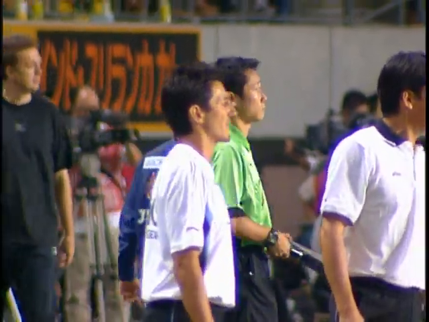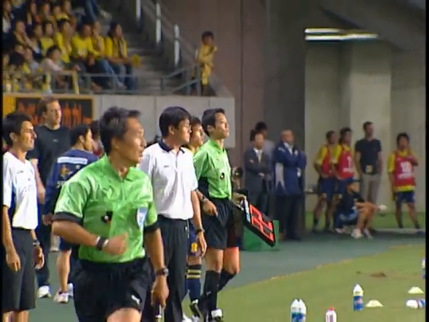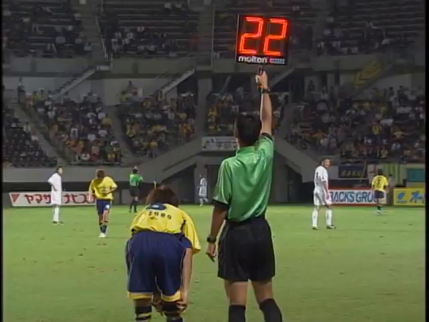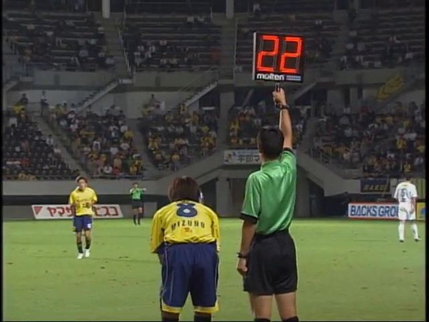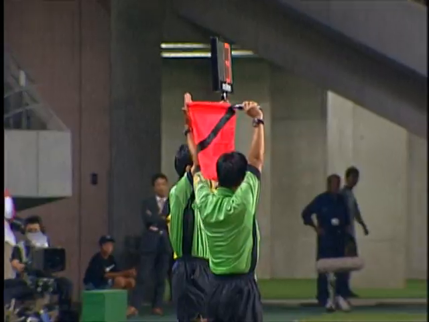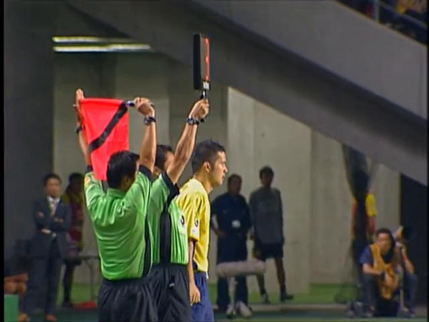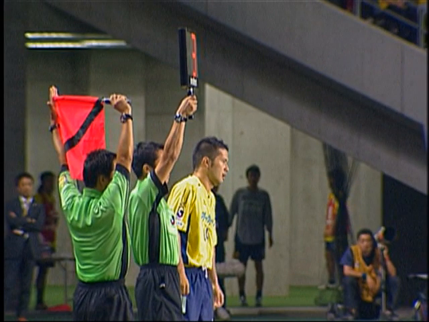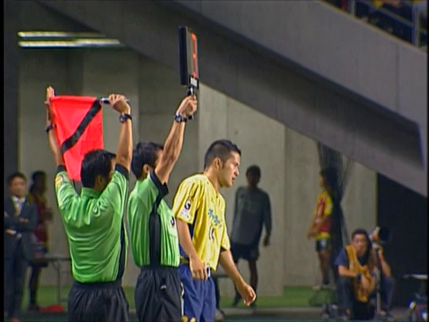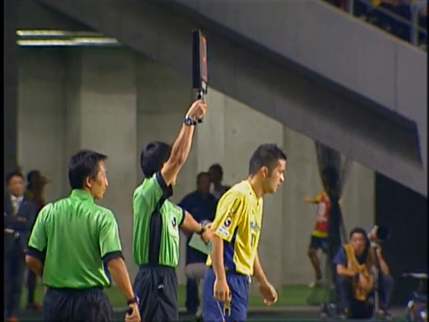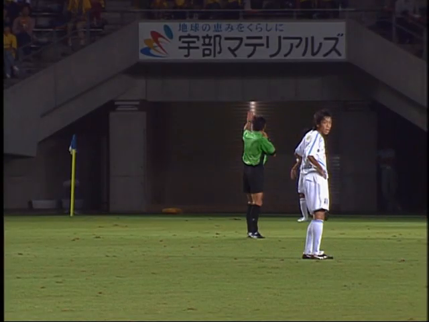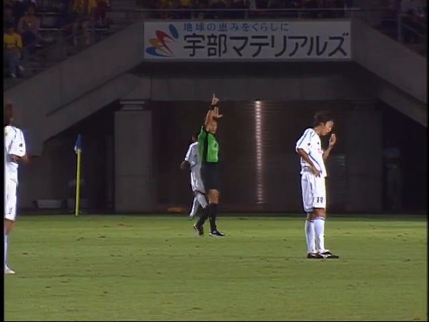When the ball goes out of play, the 4th official raises the substitution board to indicate the substitution, also the jersey number of the player to leave the field of play through substitution. In addition, both assistant referees use their flags to inform the referee of the substitution. The referee instructs the player to be replaced to leave the field of play.